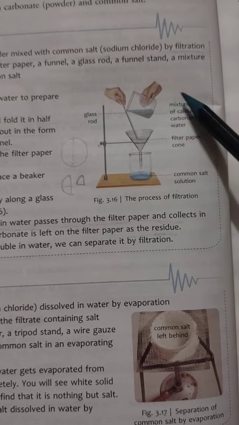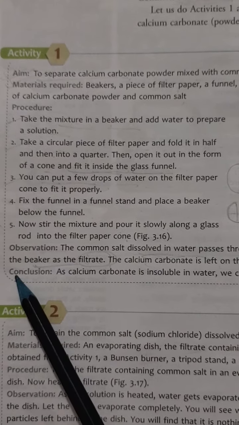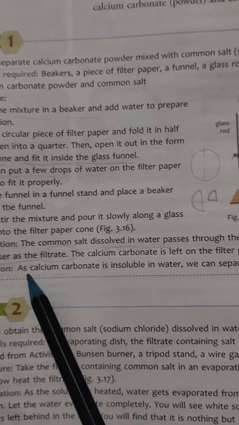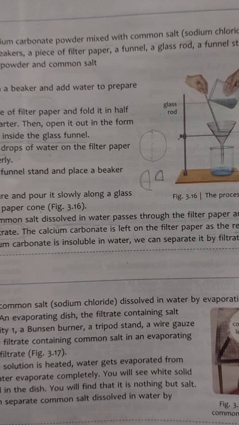Now what happens with this calcium carbonate? It will be left on this filter paper cone. So what are the conclusions? That calcium carbonate is insoluble in water and we can separate it by the process of filtration.